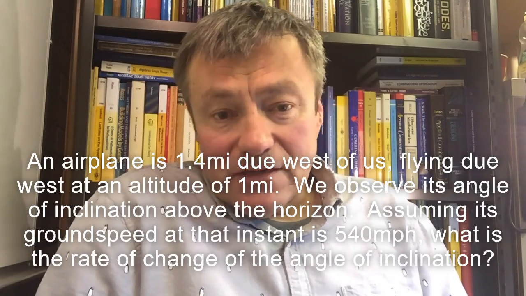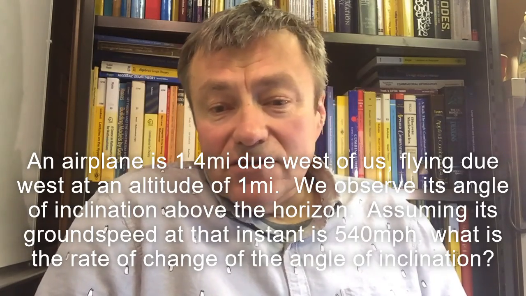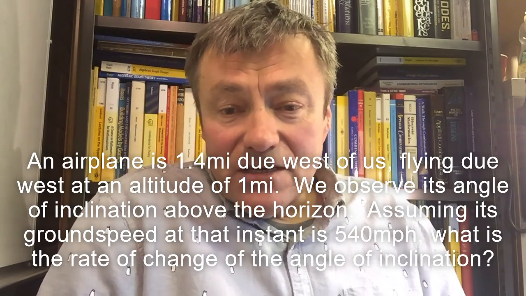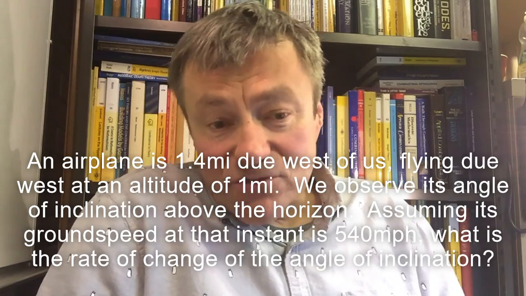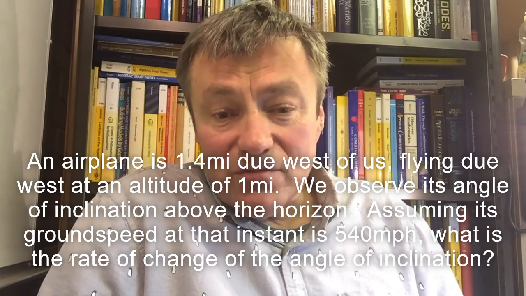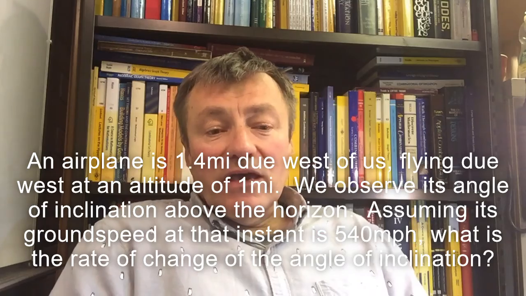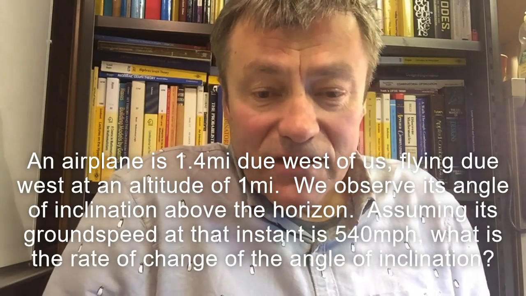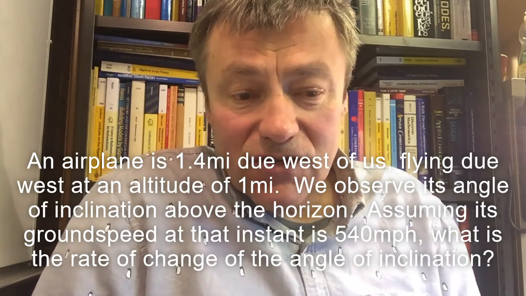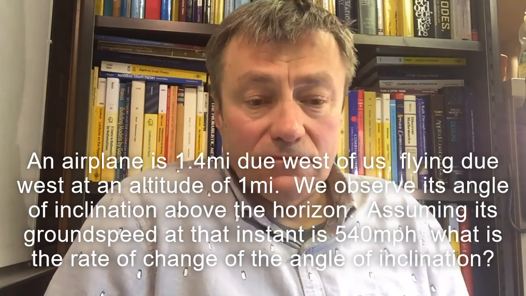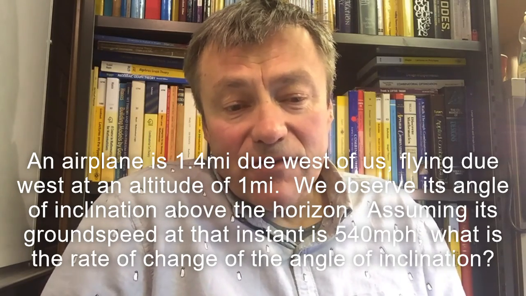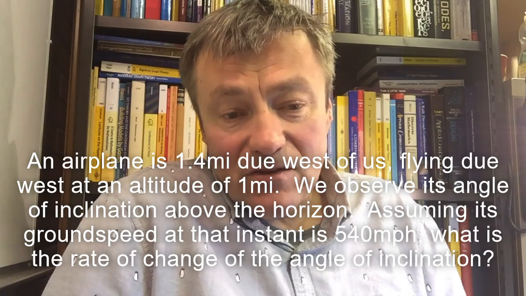Here is the problem. An airplane is flying due west from us. It's 1.4 miles away due west, and it's flying westward at an altitude of 1 mile. And we're looking at it through a telescope, and we observe it as having a certain angle above the horizon, which is called the angle of inclination. I'll describe more clearly in the diagram what the angle of inclination is. We'll call it theta.